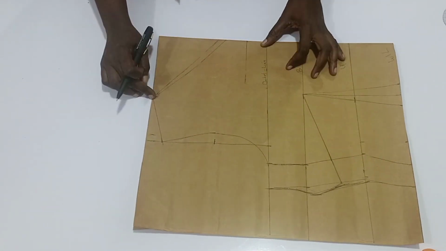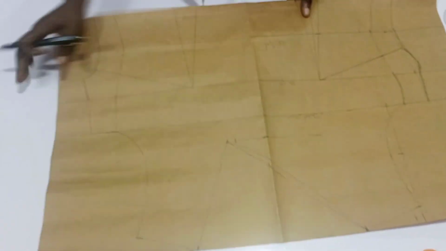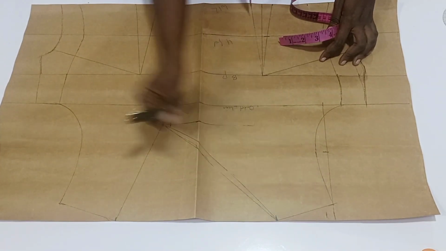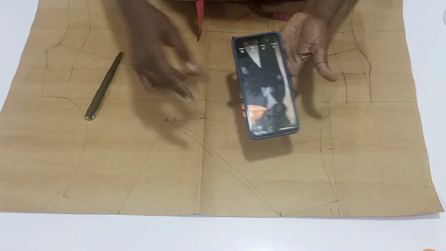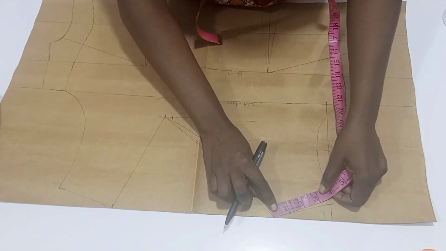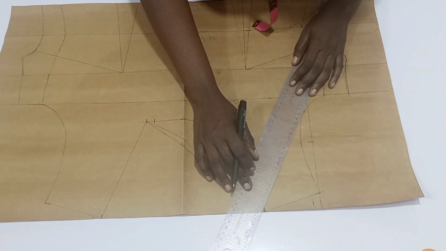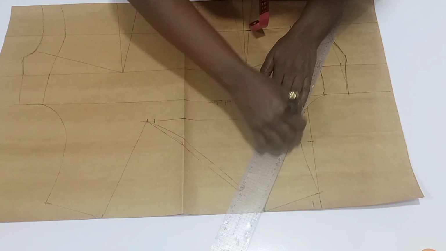Now, can you see that when I fold it into two and I cut, the neck is totally different. So that is why you have to drop this pattern, the two. Now for this other extra fabric that they added there, I'm going to cut out the neck, that's the shoulder line. I'm cutting it or just blending it into the armhole.